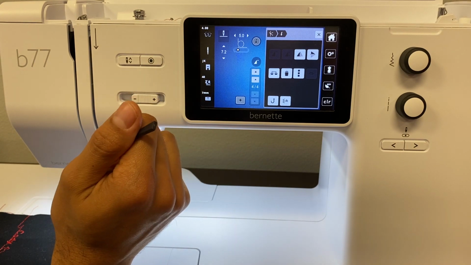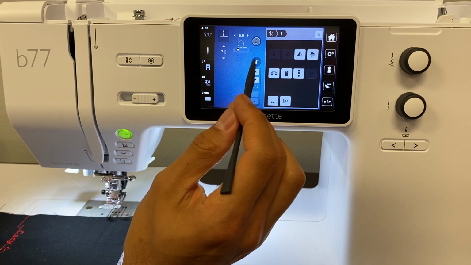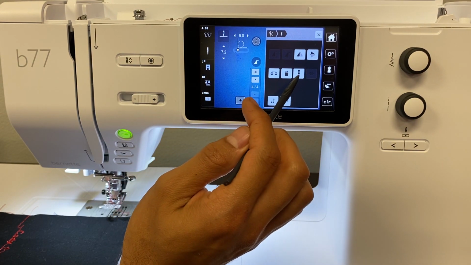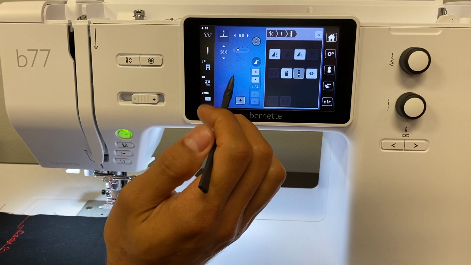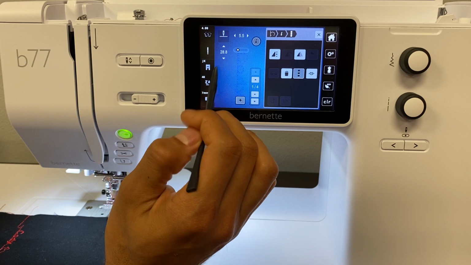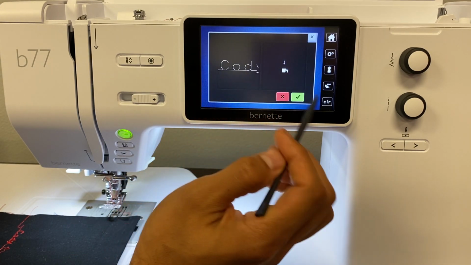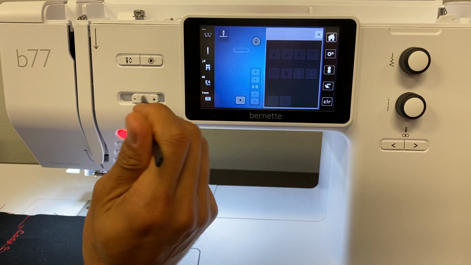Now let's say we want to delete everything, the entire name. Instead of hitting the trash can for each and every letter, we can come here and select all, and it'll select the entire name. The entire name's in blue. I can come here and say delete the entire name. It's going to show us it's going to delete all of Cody. Hit the check mark and it's completely gone.